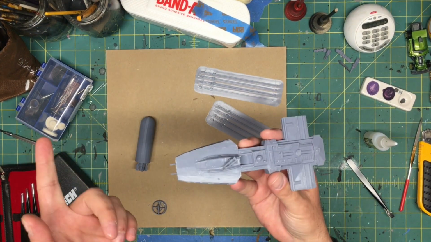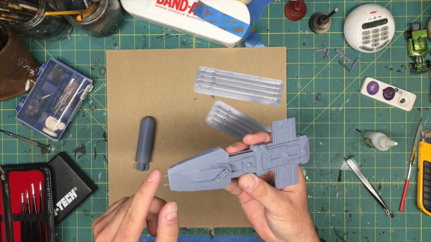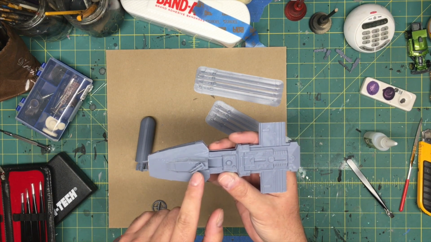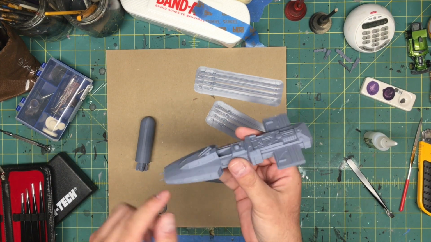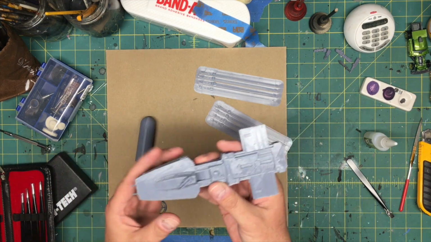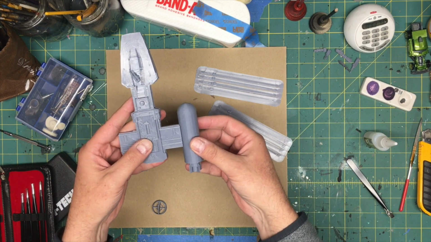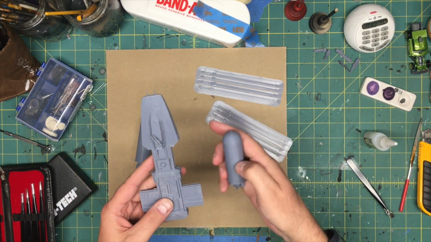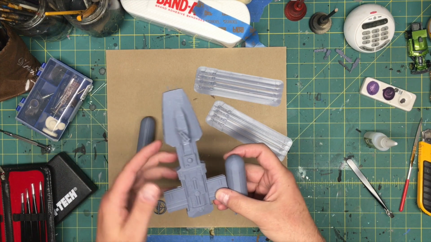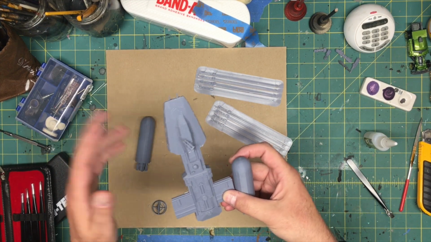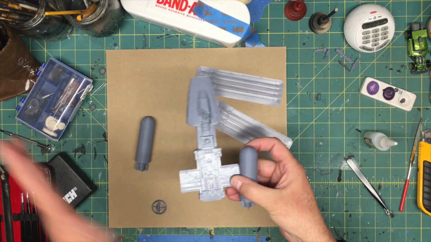I didn't film this, I should have. I glued on the front guns here and the top one here. Did those. So all I've got to do is get the engines glued up, get them glued on the side, and then I'll do a few odds and ends with the body and the engines here to give them sort of a patchy, panel-y look, and then I'll get it primed and painted.